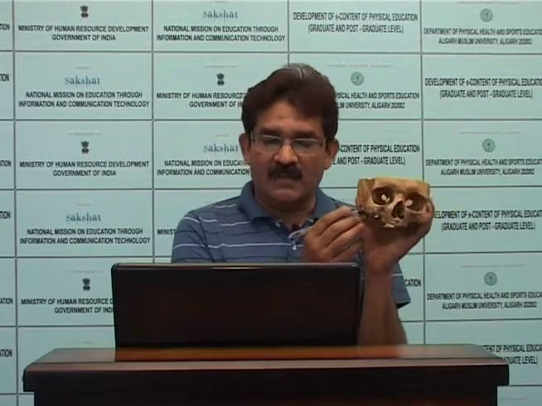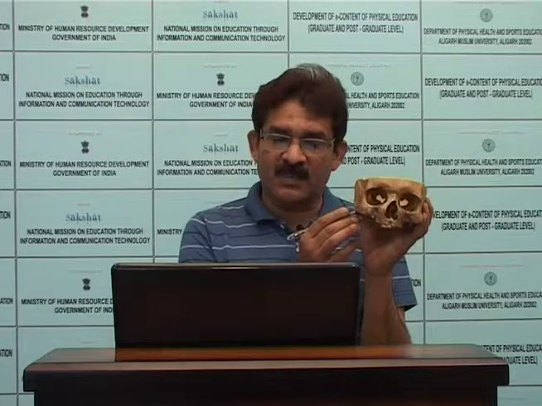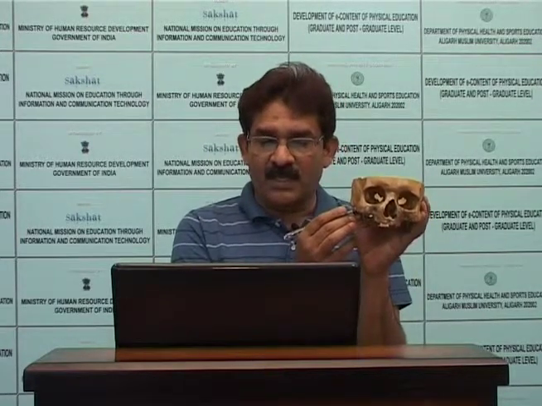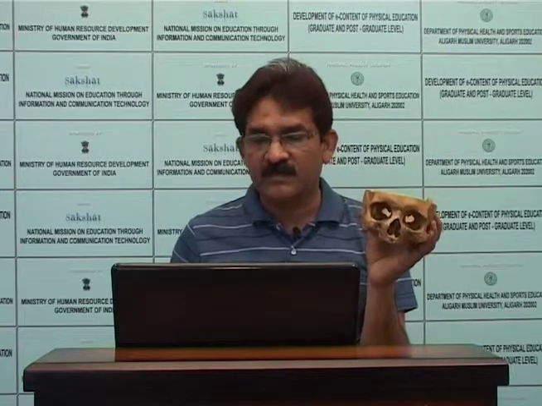The styloid process serves as an attachment site for several muscles and the stylohyoid ligament. The mandible and a portion of the zygomatic arch are removed in this view.